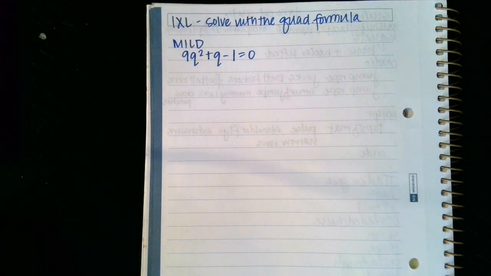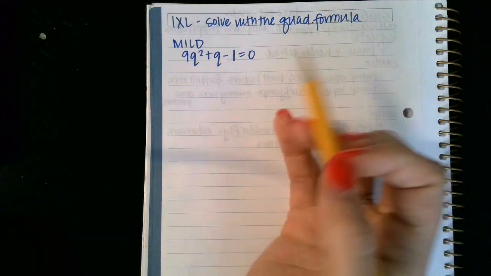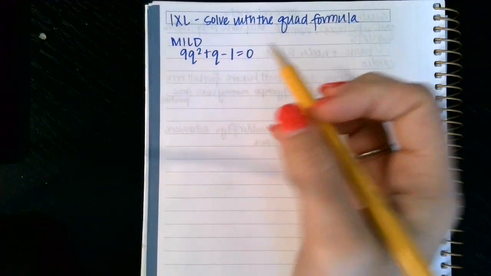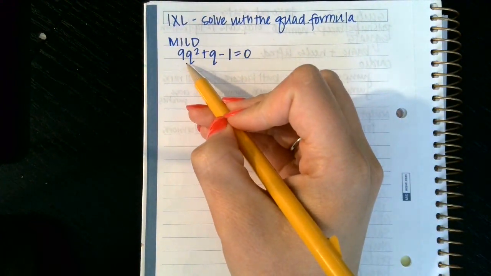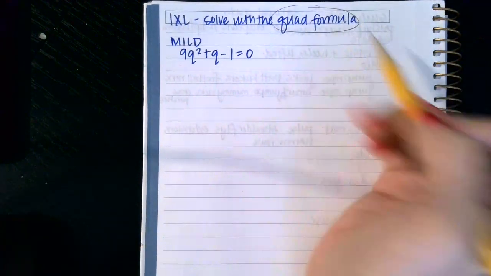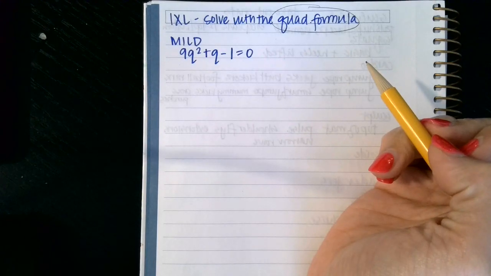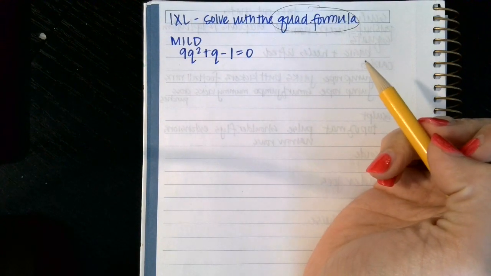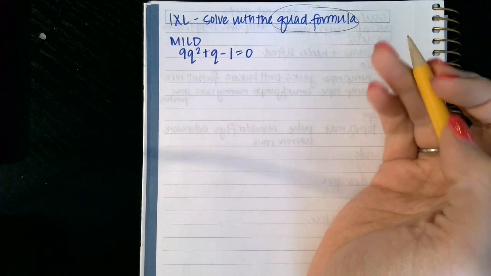You'll probably have a different type of problem than I have in front of me right here. But this is my first one when I logged into IXL on this lesson. I got 9q squared plus q minus 1 equals 0. I really want you guys to just solve these with the quadratic formula, since that's going to be something you have to be very familiar with for Algebra 2 in 2 years.